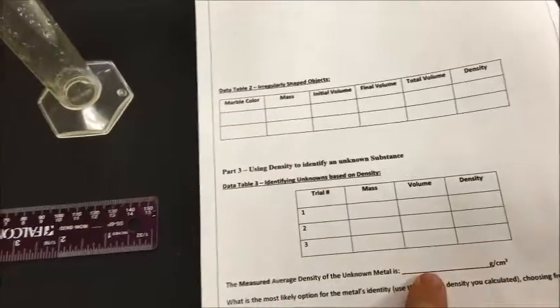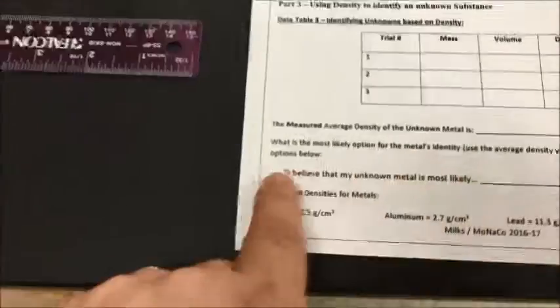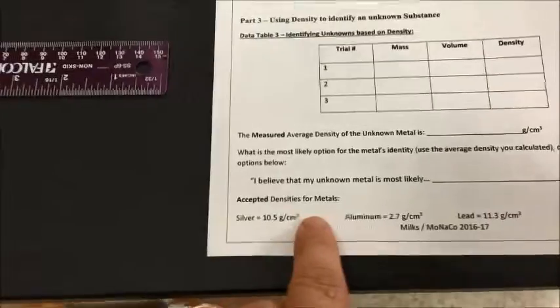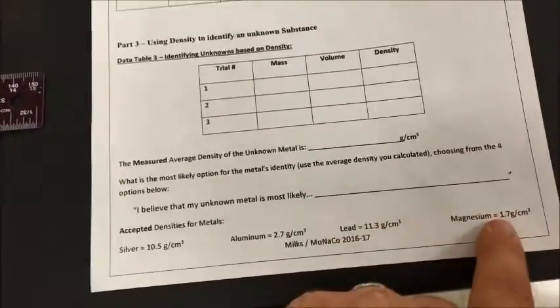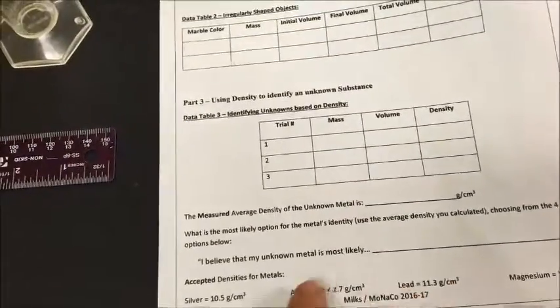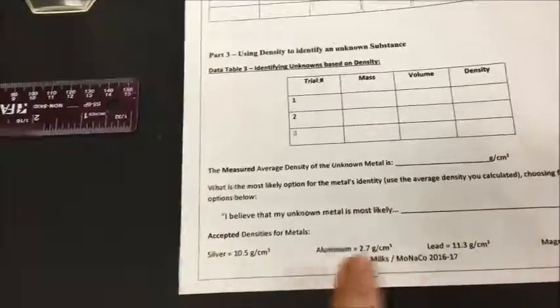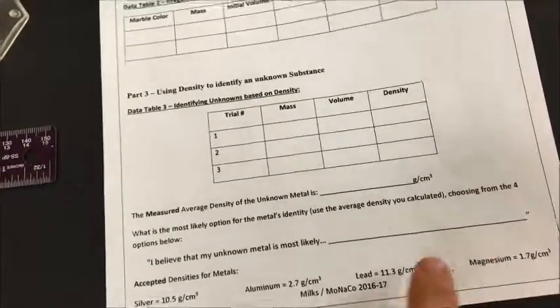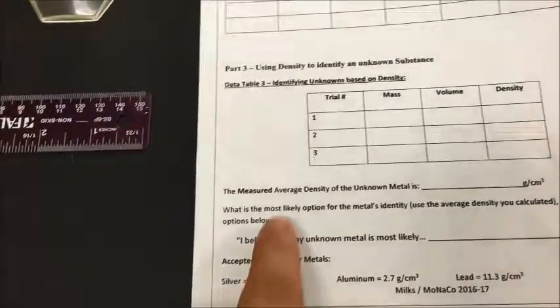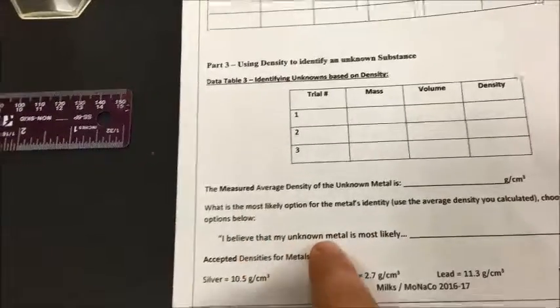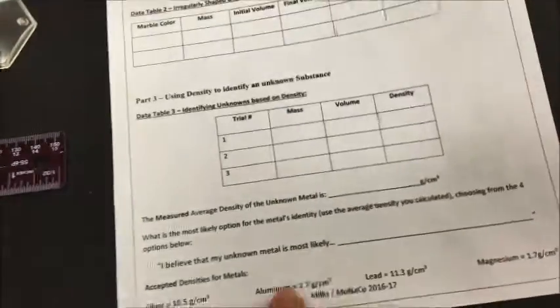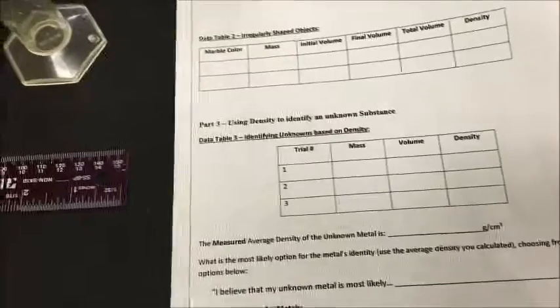So if you average 3 results of density, you'll get a really good number to use, which will compare to these values. It might not be exactly one of these, but it will be closest to one of them, and you can make an educated estimation that you believe your unknown metal is most likely 1, 2, 3, or 4.